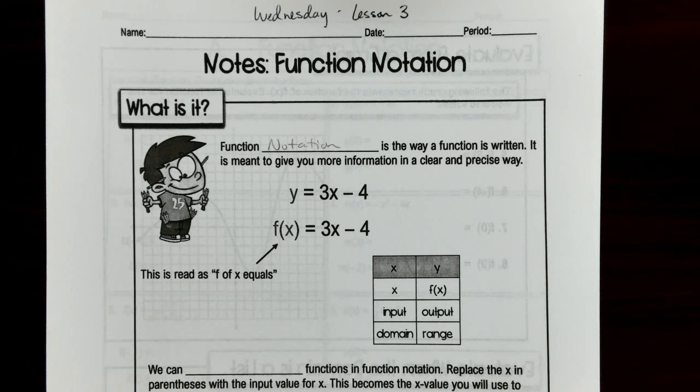All right, and again, we read it f of x, right? We read it f of x. And so what function notation is going to allow us to do is input a number for this variable, and we're going to get our output. We're going to get our f of x or our y. All right, so let's keep going.